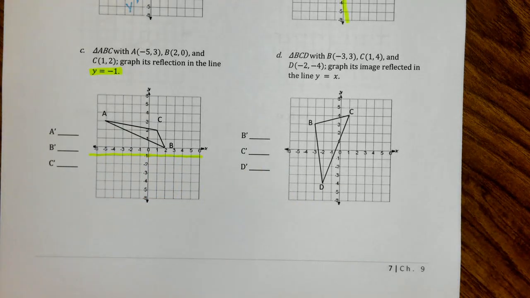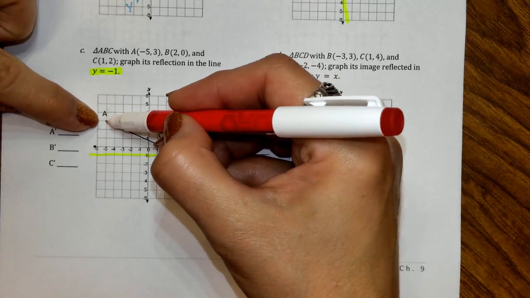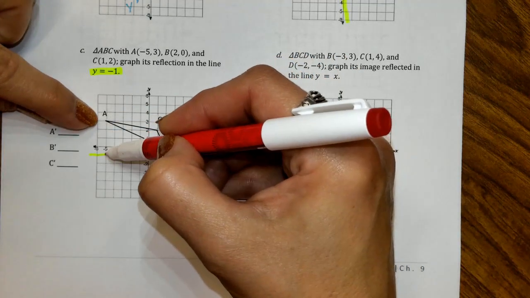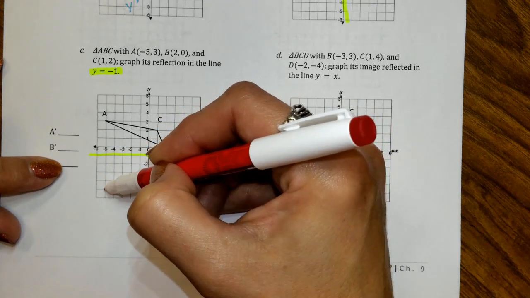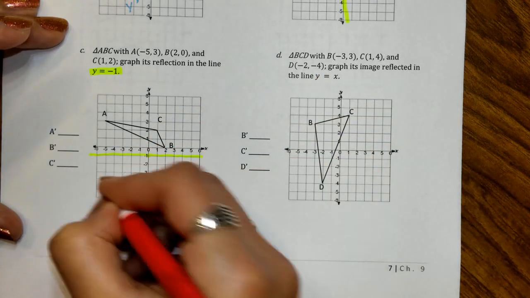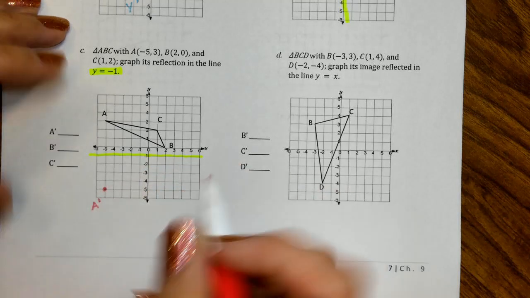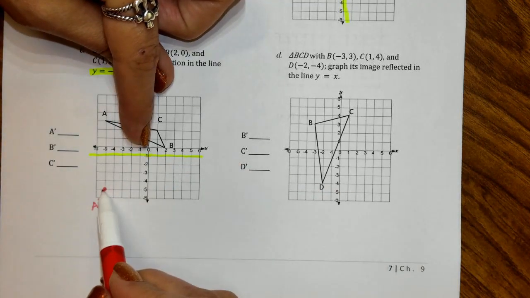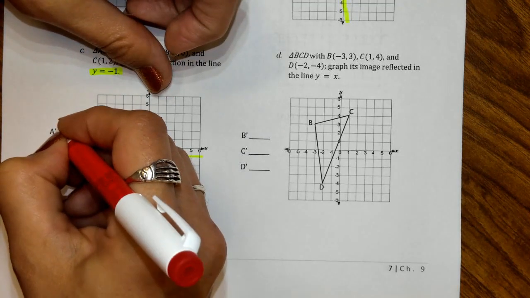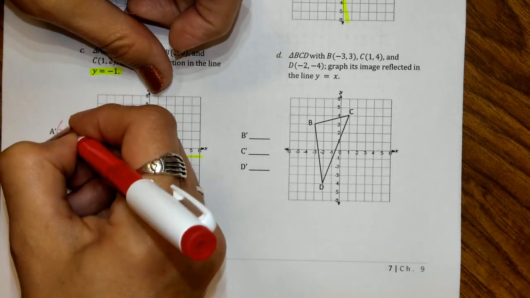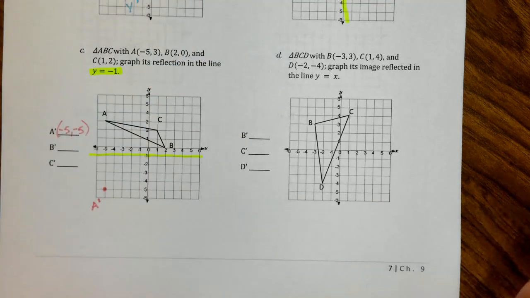So now we're going to take each one of these points and we're going to count to the line of reflection, count that many to the other side, find our coordinates. A, we're going to count 1, 2, 3, 4 to the line of reflection, count 4 more to the other, 1, 2, 3, 4. Here is going to be A prime. Again, make sure that you are counting from the origin. Where are our coordinates on the x? -5, -5. -5 in both directions.